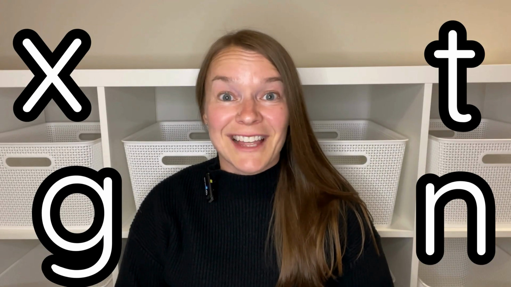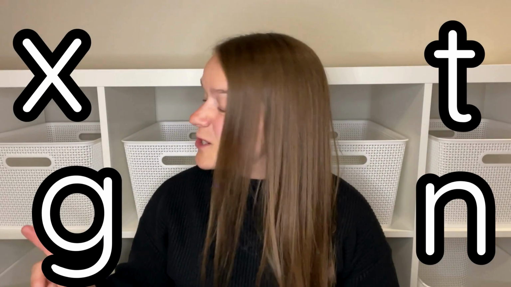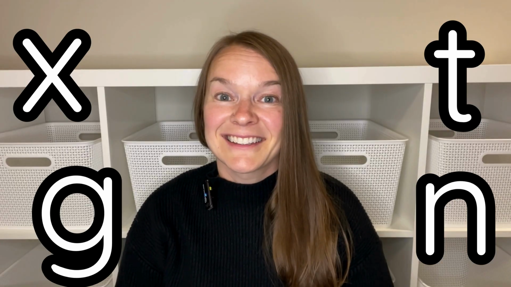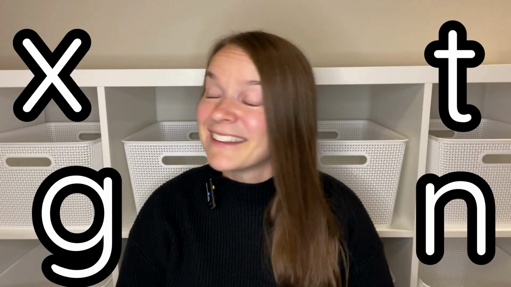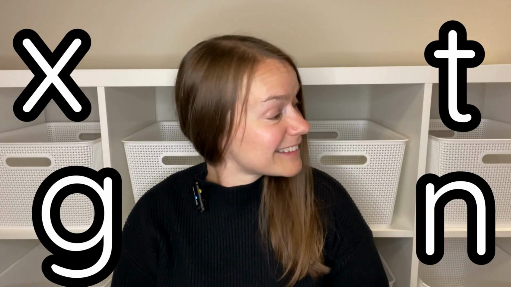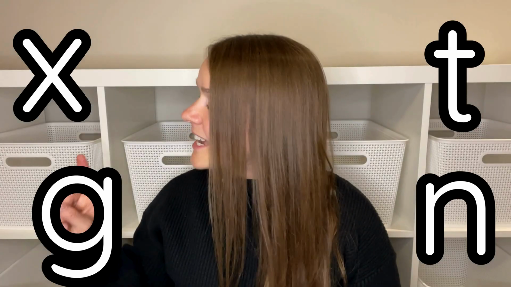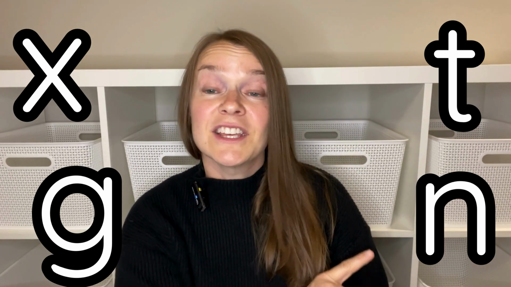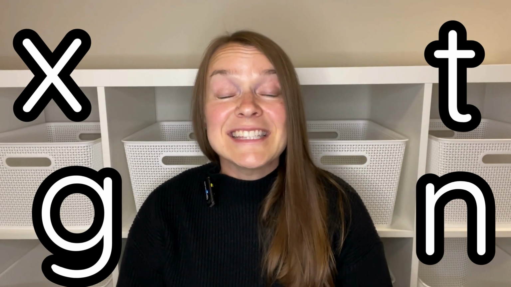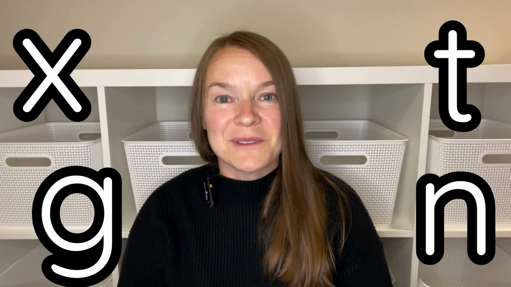I have some different letter sounds now. Do you recognize any of these? You do? Which ones? Yeah, I have x, g, t, and n. Let's see if we can find some objects to go with those letter sounds.